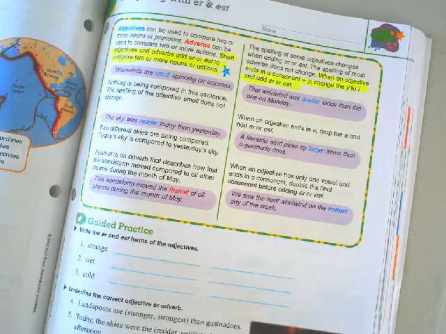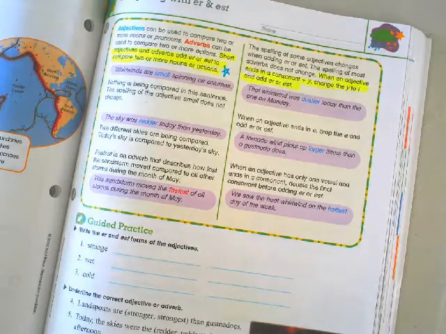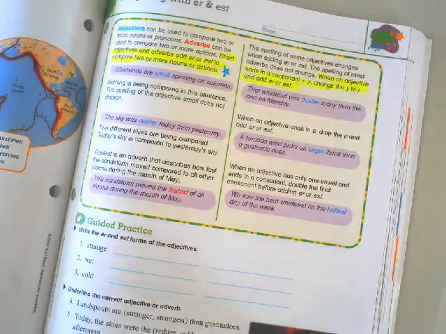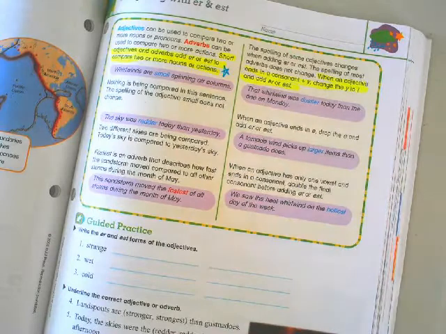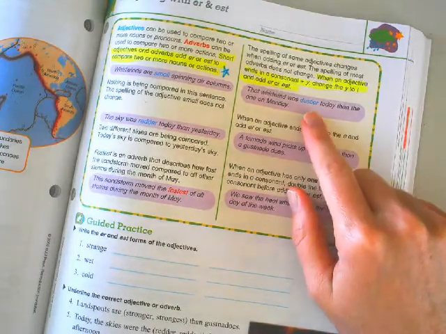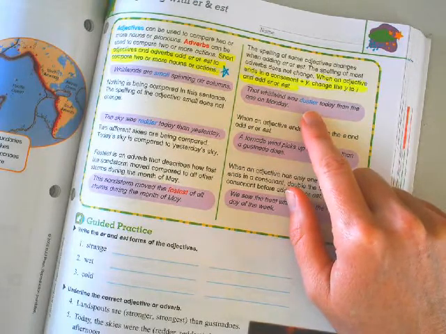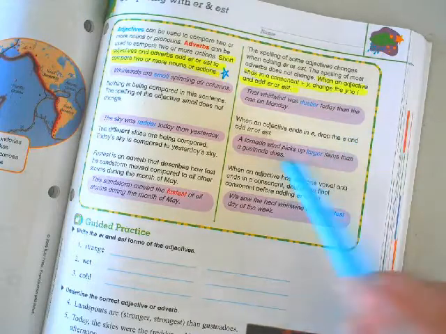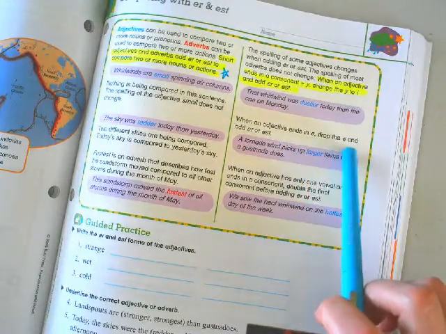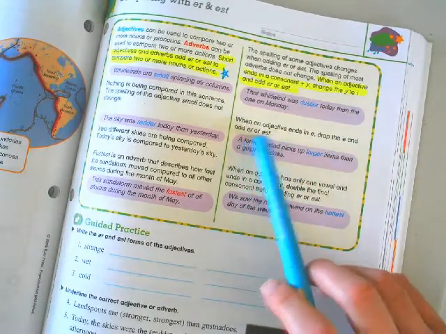For example, that whirlwind was dustier today than the one on Monday. So this word is dusty, but we're comparing, so therefore we had to drop the Y in dusty and add IER.